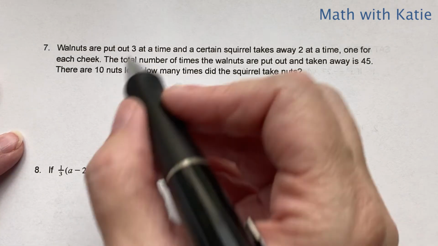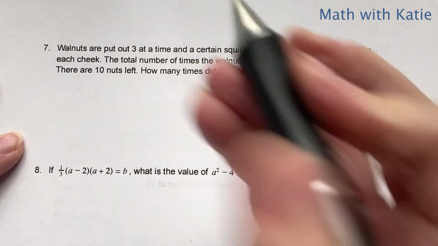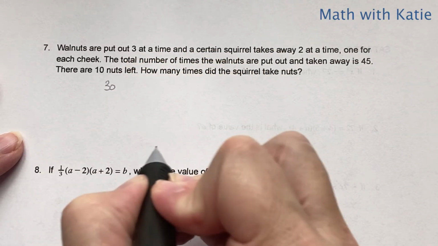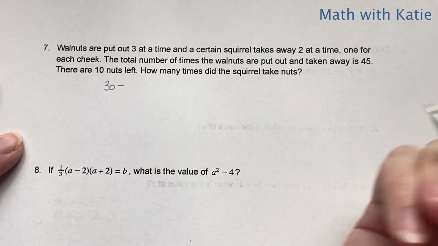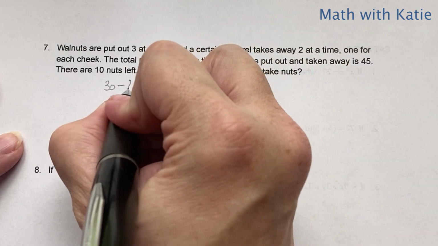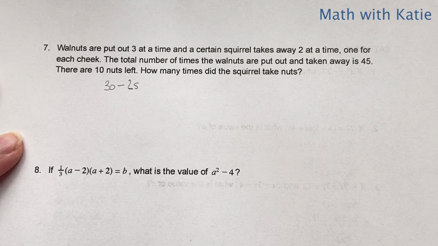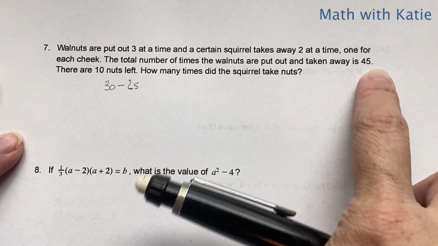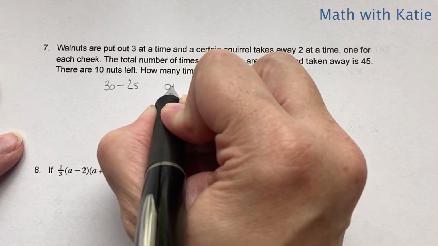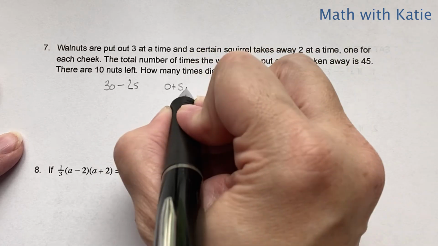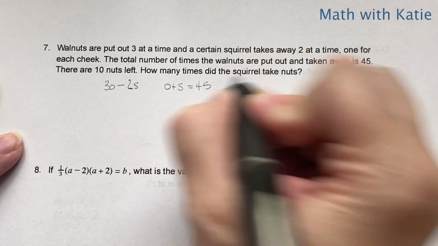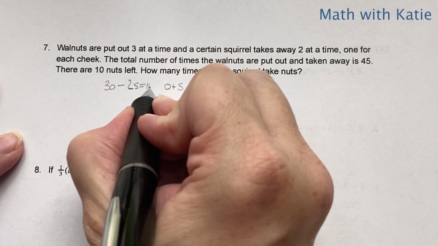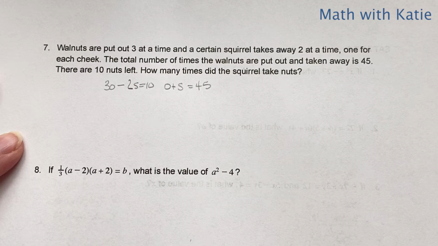All right, so we know that out is 3 times, minus, because he takes away the nuts, 2 at a time for the squirrel. The total number of times walnuts are put out and taken away is 45. So out plus taken away by the squirrel is 45. And there are 10 nuts left. How many times does the squirrel take nuts?